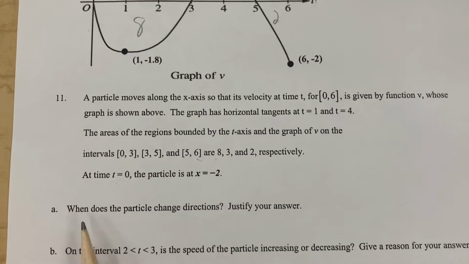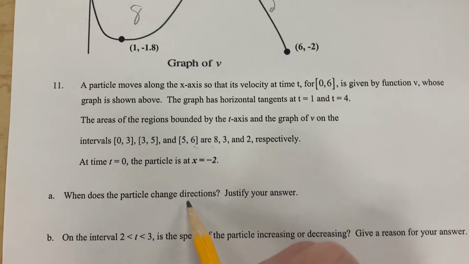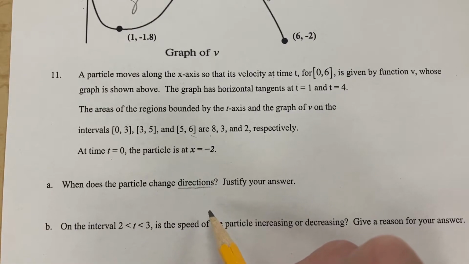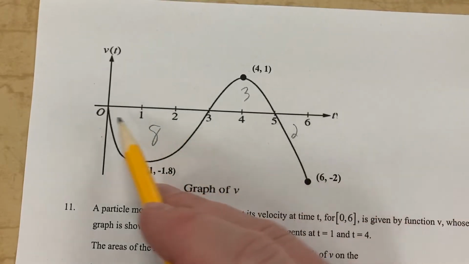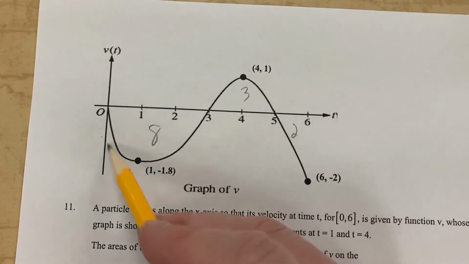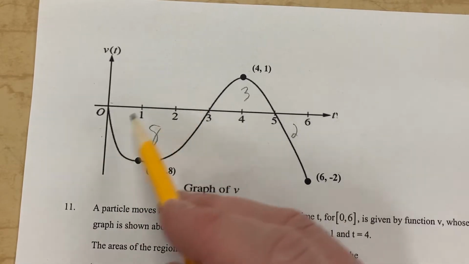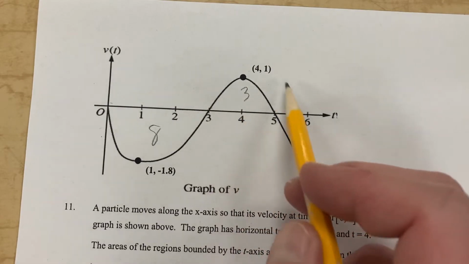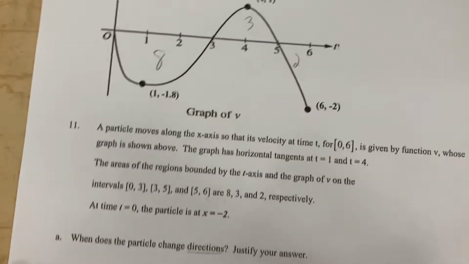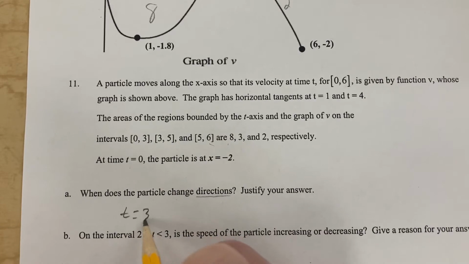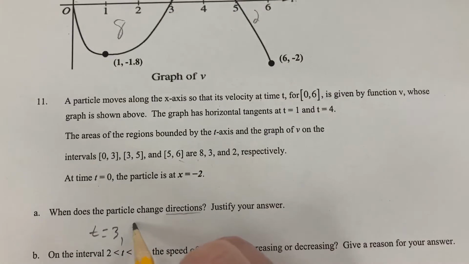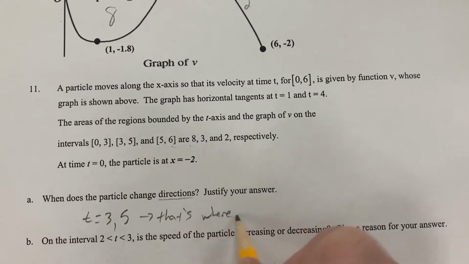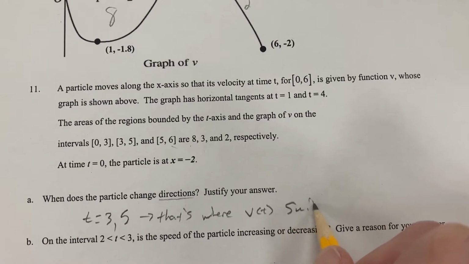A says, when does the particle change direction? So in order to know if we change direction, what we're curious about is, do we have a place where the velocity switches from negative to positive? For example, we start off with a negative velocity from 0 to 3. That means we were traveling to the left during that time. At the time 3 seconds, we switch, and now we have a positive velocity and we're moving to the right. So at t equal 3, we change direction, and then again at t equal 5. And that's where v of t switches sign.